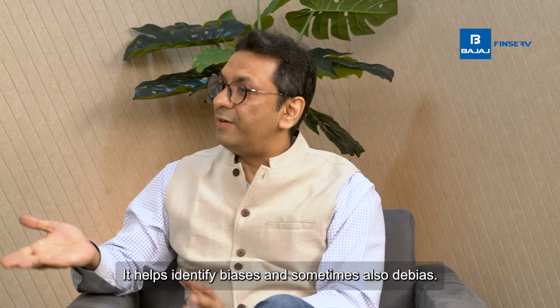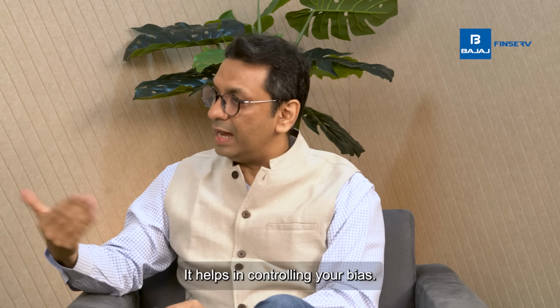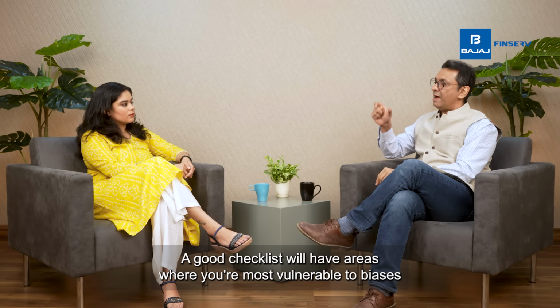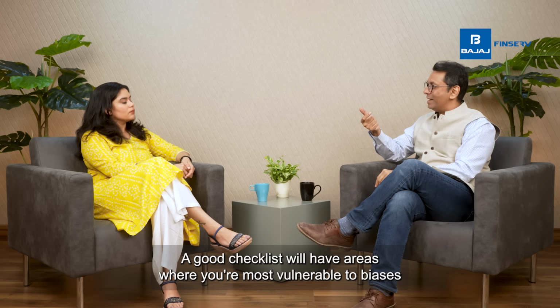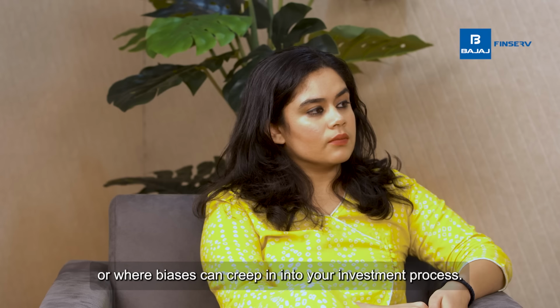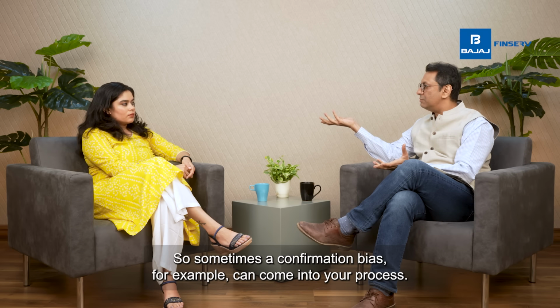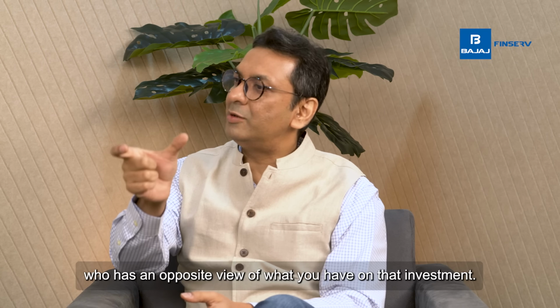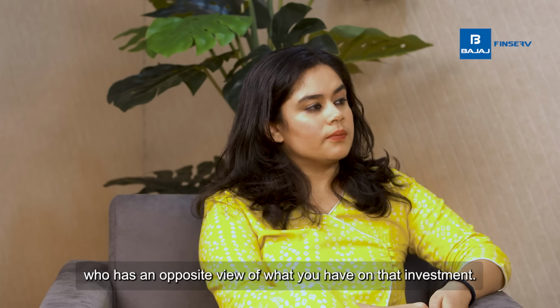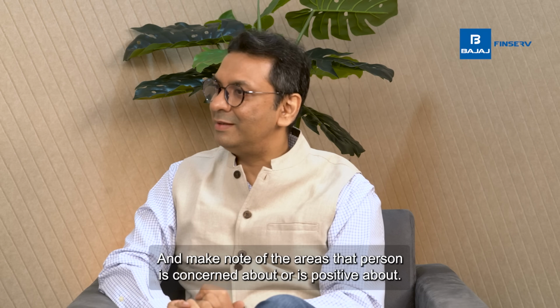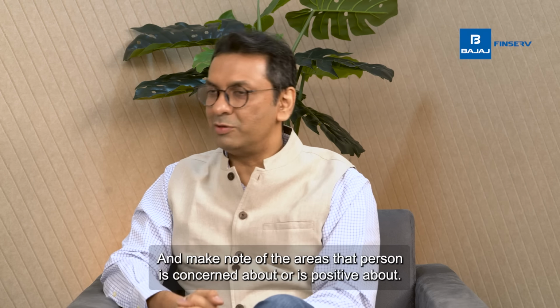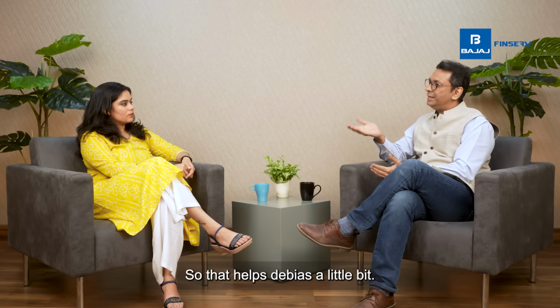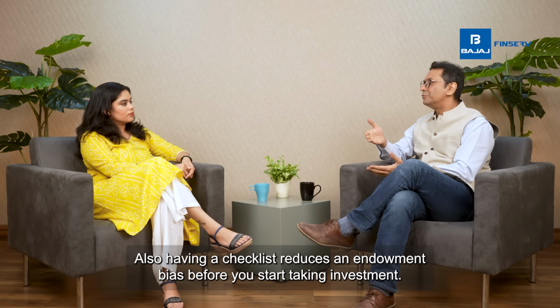It helps identify biases and sometimes also de-bias. It helps in controlling your bias. A good checklist will have areas where you're most vulnerable to biases or where biases can creep into your investment process. So sometimes a confirmation bias, for example, can come into your process. You put a question in the checklist to talk to one of the analysts who has an opposite view of what you have on that investment, and make note of the areas that that person is concerned about or is positive about. So that helps de-bias a little bit. Also, having a checklist reduces an endowment bias before you start taking an investment.